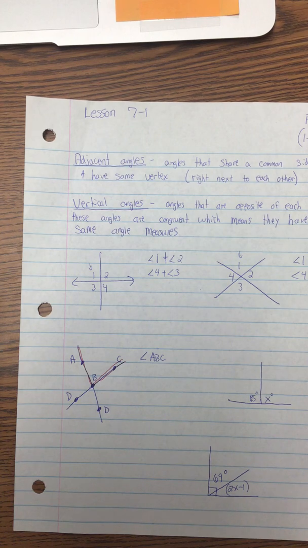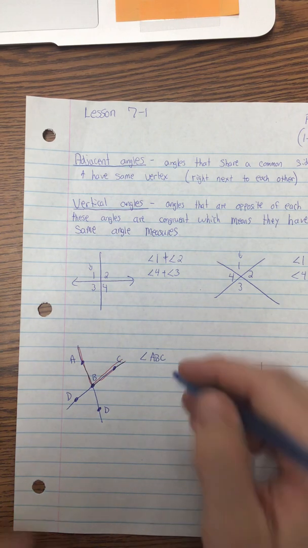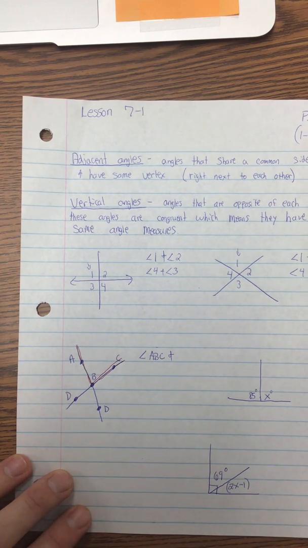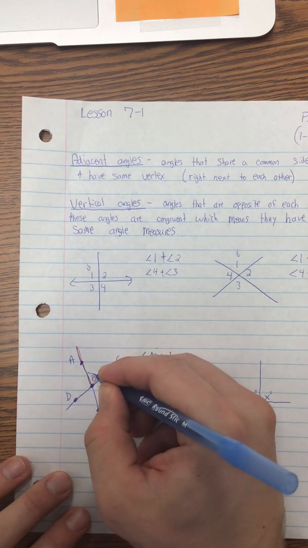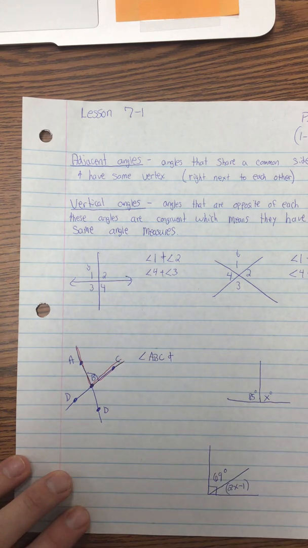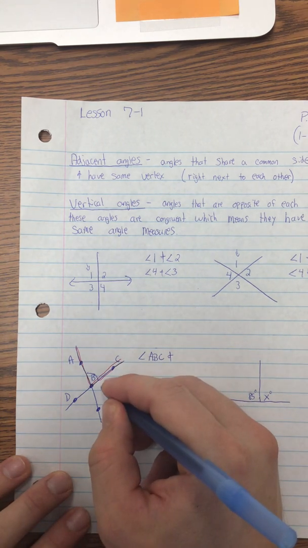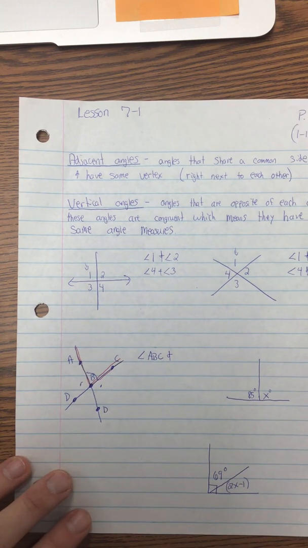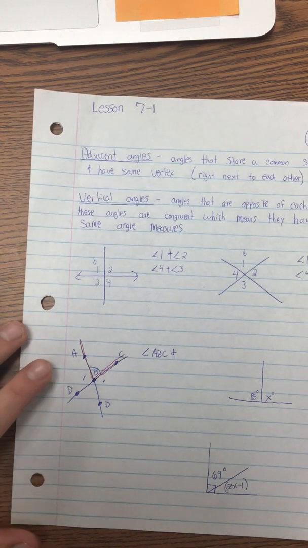So let's say I ask you, angle ABC. Name a pair of adjacent angles with ABC, okay? What is adjacent to ABC, or right next to? So this angle, what angle would be right next to it, okay? I have 2 options. I have this angle right here, and I have that angle right there, okay? So either one I would be okay with you describing.